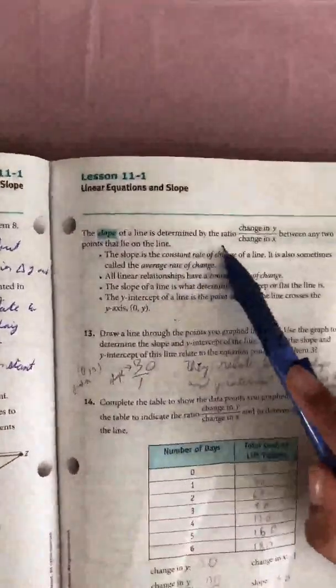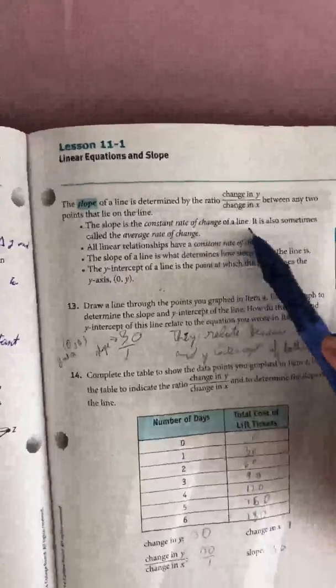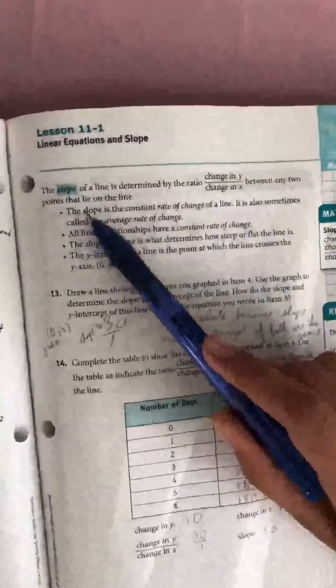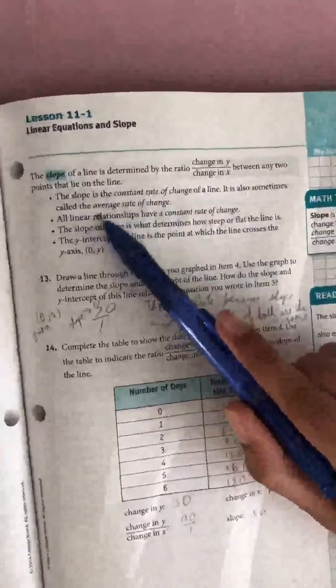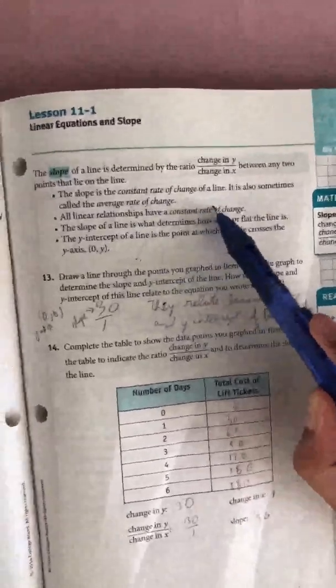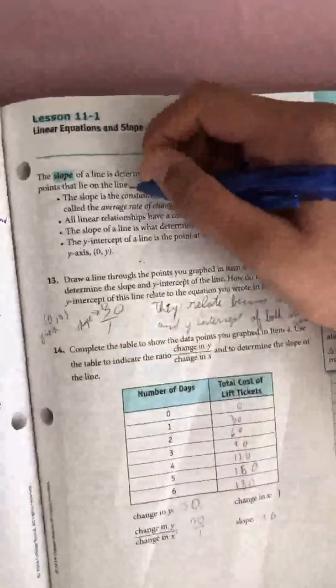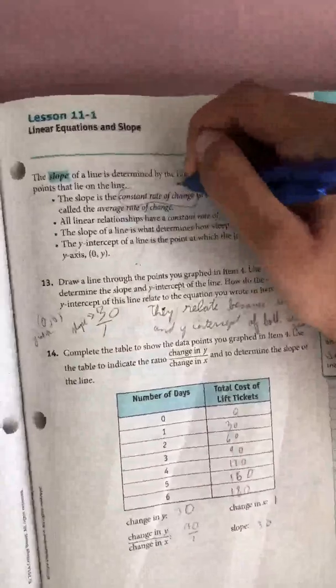So let's read this, because this might help us in the next problem. It says, the slope of a line is determined by the ratio change in y over change in x between any 2 points that lie on a line. The slope is the constant rate of change of a line. So we should probably circle this because this is good vocabulary we should know.